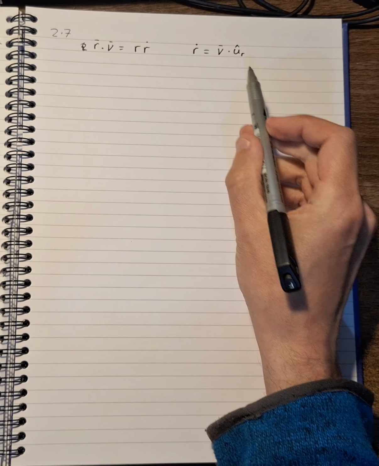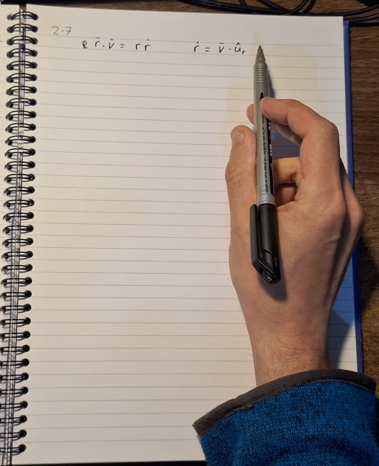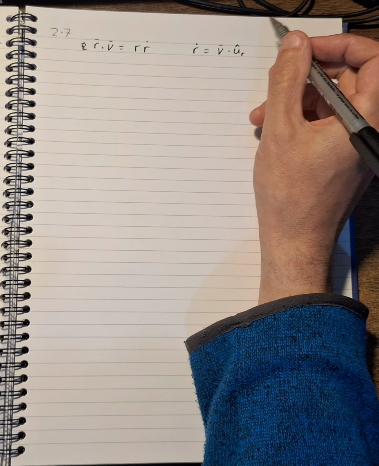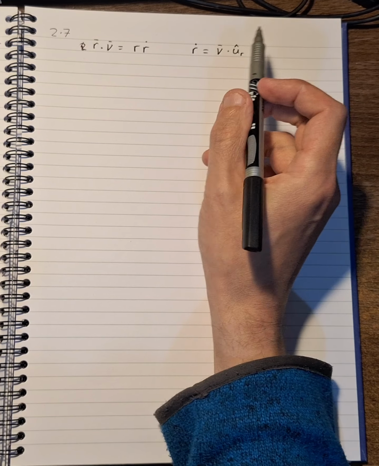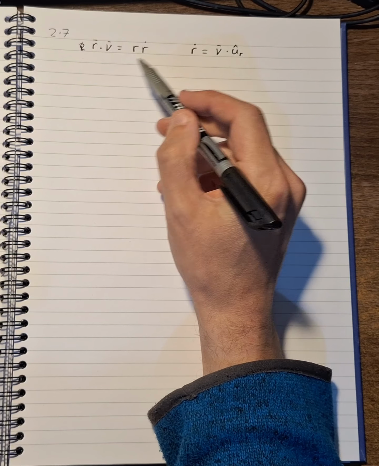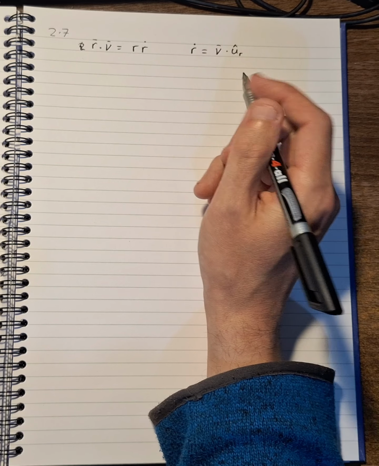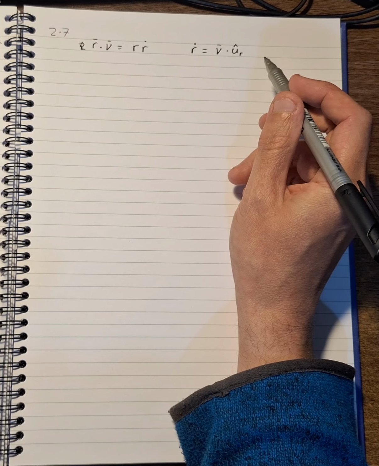It doesn't actually say unit vector r in the book, but I assume it is there. It wouldn't make any sense otherwise. So it wants to prove that this is true, starting with this. It's quite straightforward, and it also wants to interpret the result.